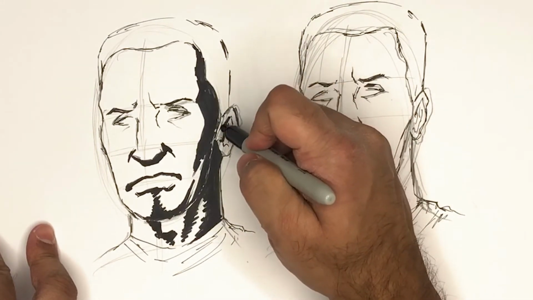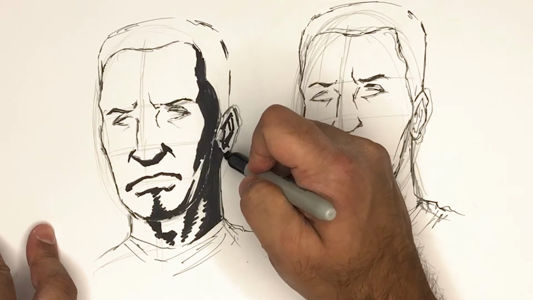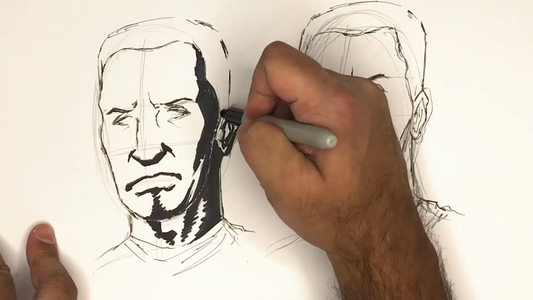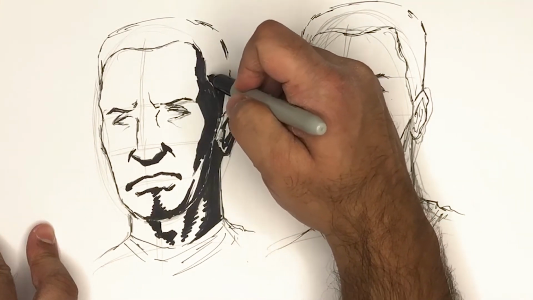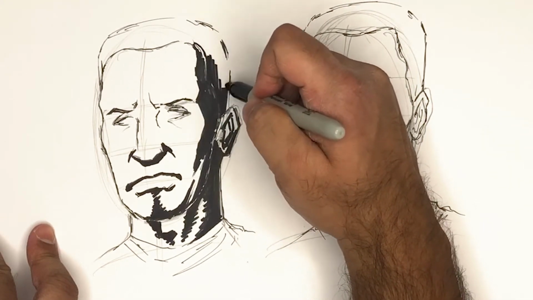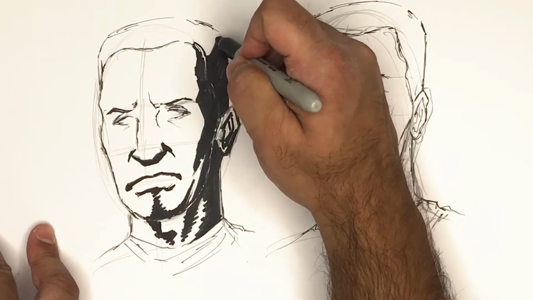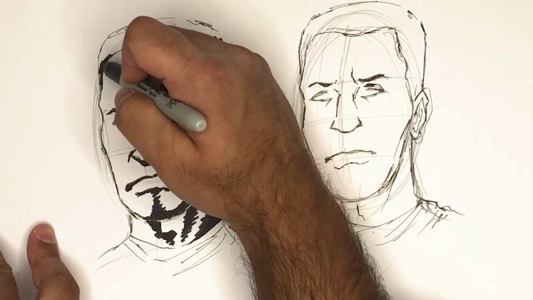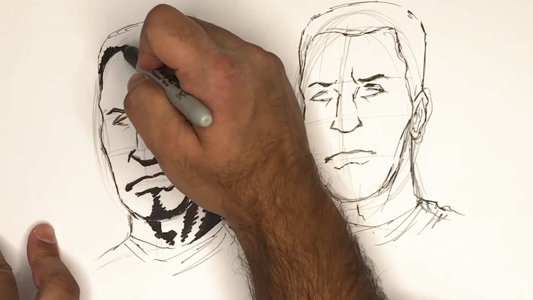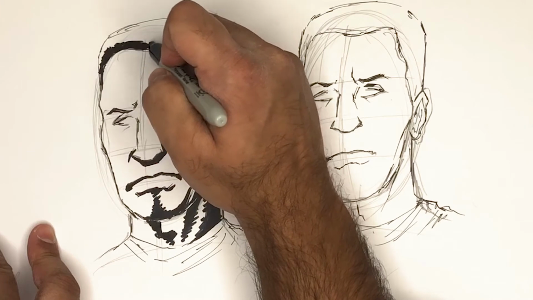Ideally, we would use a mixture of pens to achieve this. That would be ideal. A lighter pen for crosshatch purposes would do wonders, even for this very, very quickly put together, very generic image. It will really make the illustration come out.